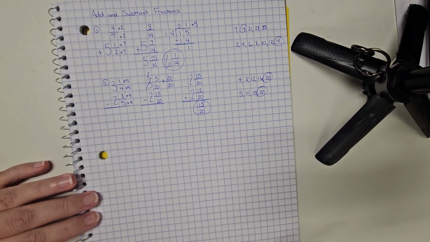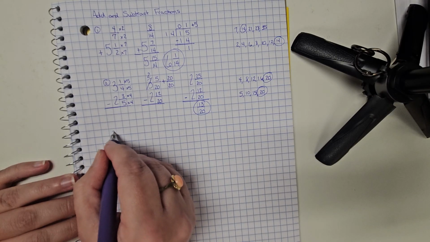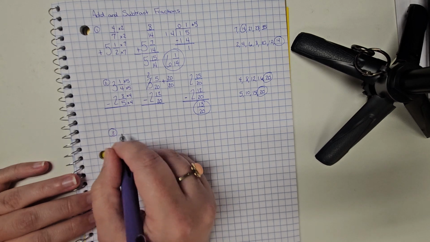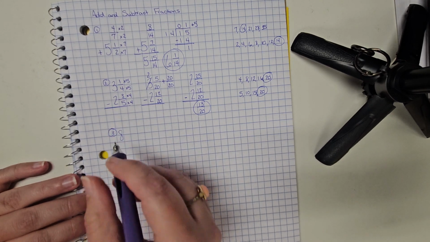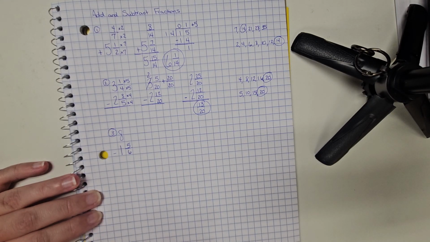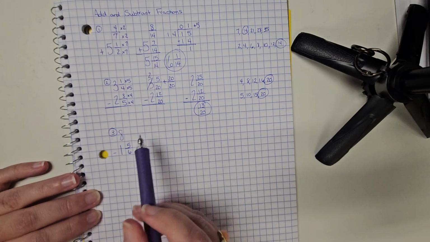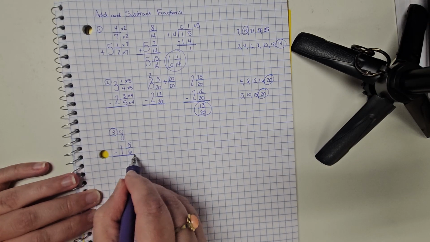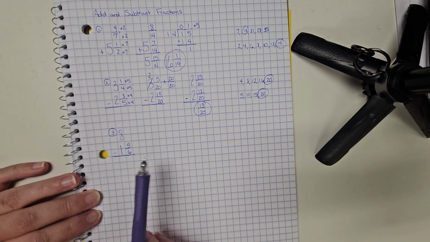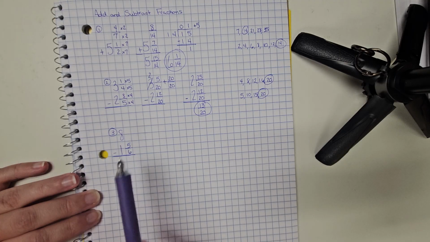Let's do number 3 now. Number 3 is kind of interesting. Okay. Number 3, we have a whole number. We have 8 minus 1 and 5/6. Now this kind of problem is my favorite because I get to make up my own fraction. Okay, so I can't take 5/6 away from nothing. I can't subtract this from 0 because this is bigger than 0.